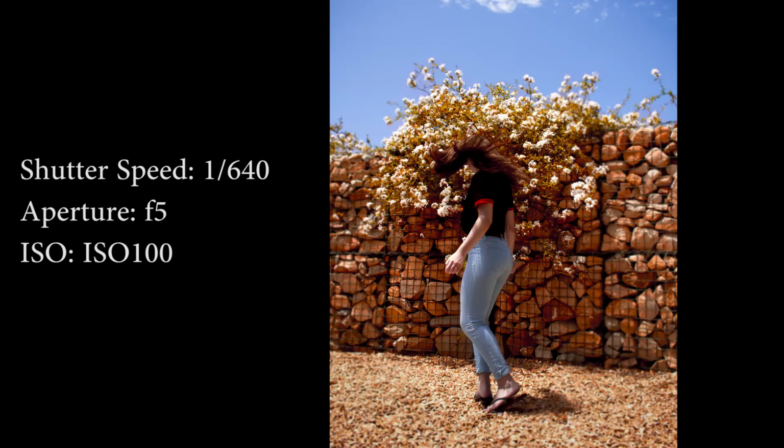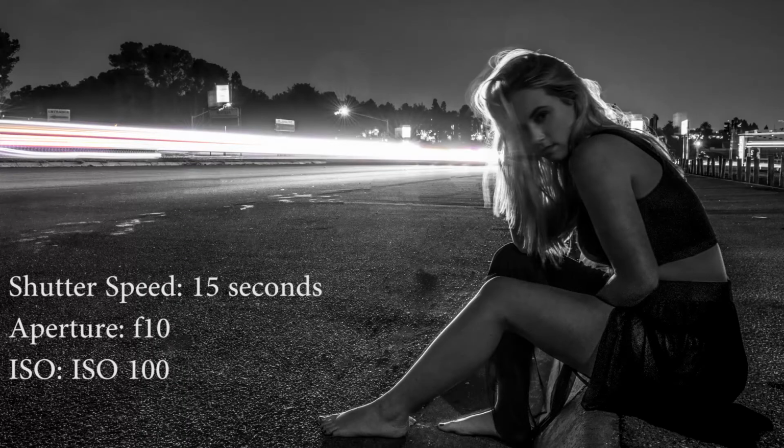So typically, just working on brightness, if you're shooting in daylight, you'll have a very fast shutter speed because you don't want your sensor exposed for too long to let too much light in. Versus shooting at night, you'll have a very slow shutter speed because you want your sensor to take in as much light as possible. So you need to find a balance between the amount of light you want to let in and what you want to do with the photo.